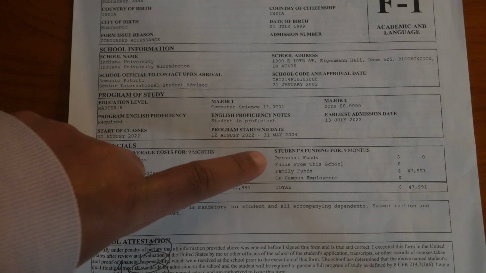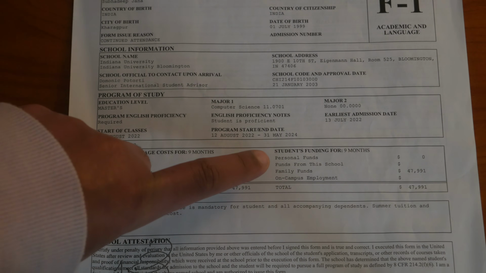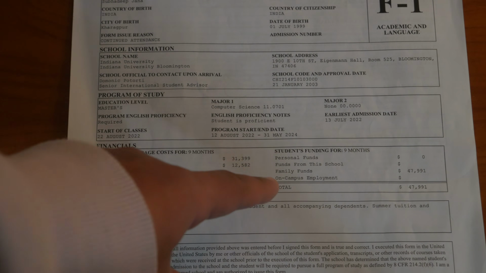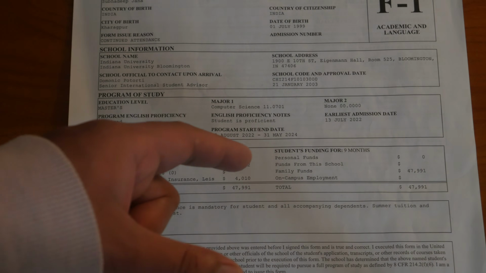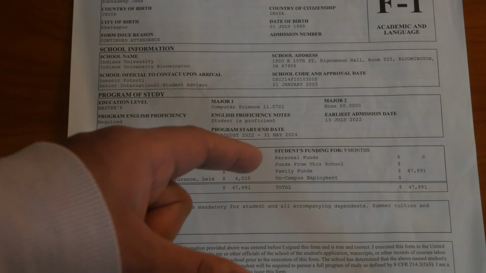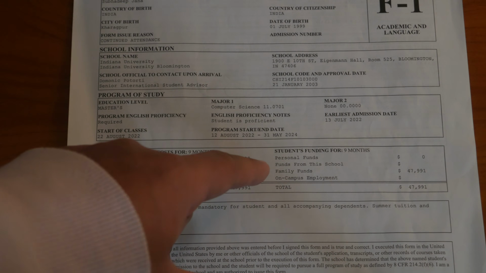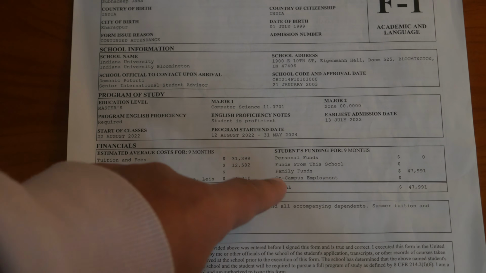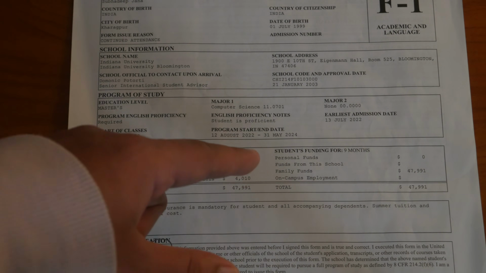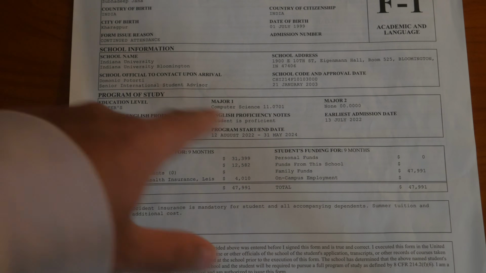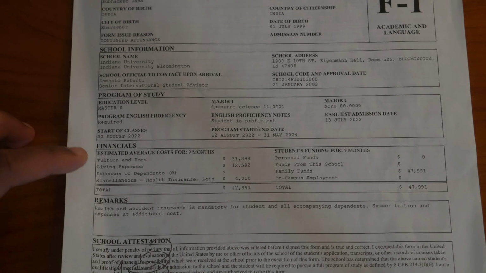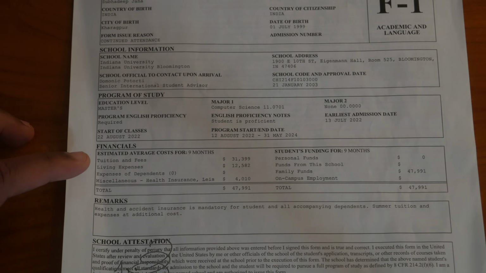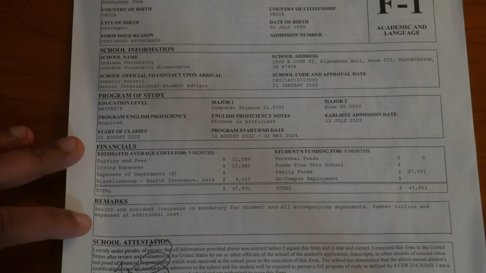The funding that you show can be shown as your personal funds. You can show funds from the school, which basically shows any kind of scholarship that you have gotten. Or you may be showing account funds from your parents' account, your father's account or your mother's account, which was the case for me because I did not have any kind of personal savings. And if you also have any on-campus employment before getting the I-20, that is also reflected over here. But yeah, the financials will show you all the financial information you need to know about your master's program or your bachelor's program, whatever it is.